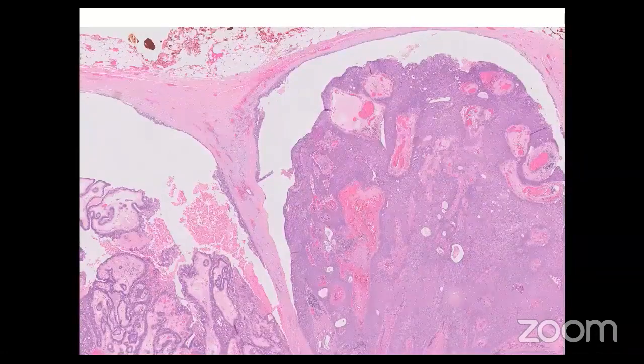Just to illustrate, an intraductal papilloma is seen here with the papillary frond architecture in this field, and in this part of the papilloma, we encounter a solid epithelial proliferation, which is atypical on closer scrutiny.